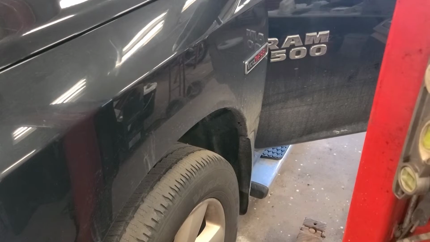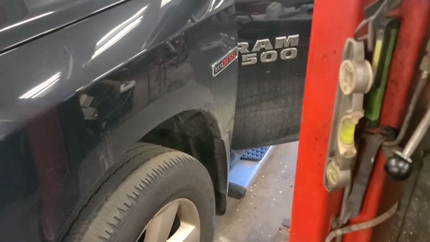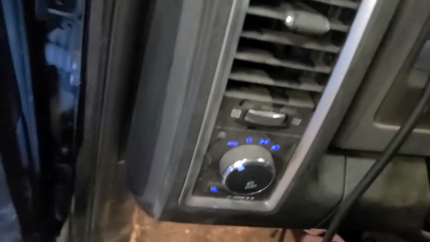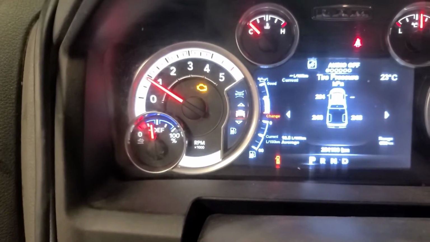Well, good day, viewers. Today we have a 2015 Dodge Ram 2500. It's got the Ecodiesel, and it's here because it has a noise in the engine under a light load. I'll see if we can hear it. I also noticed the check engine light is on.